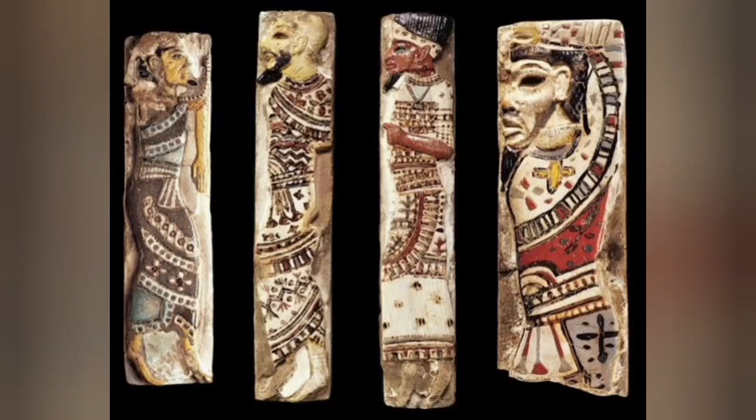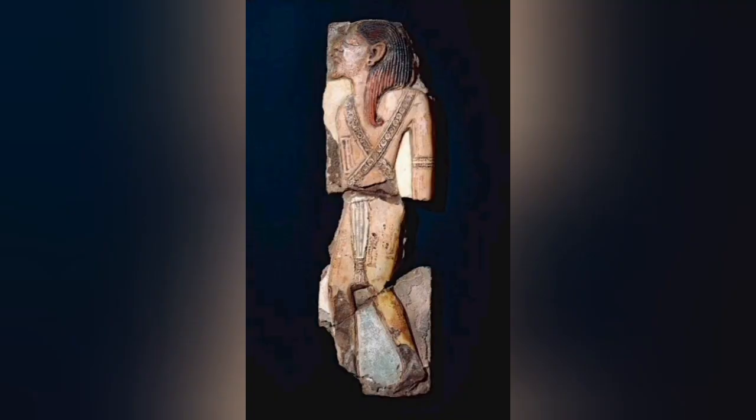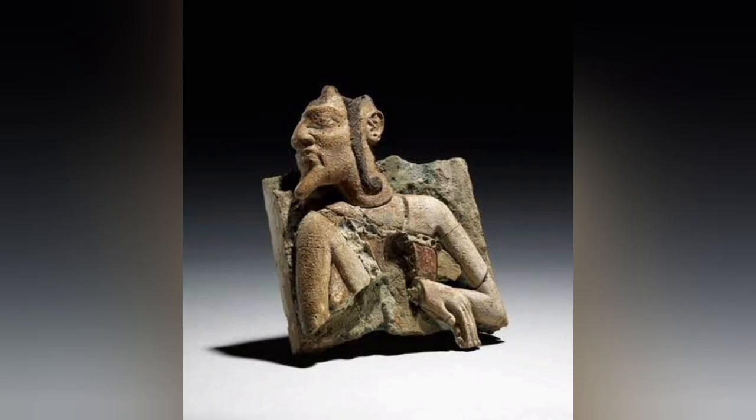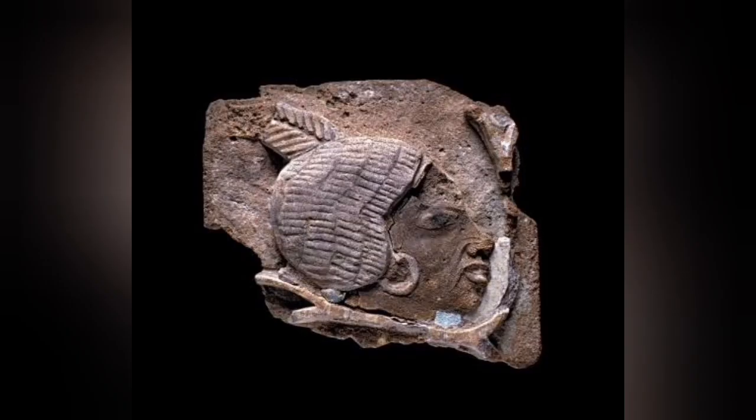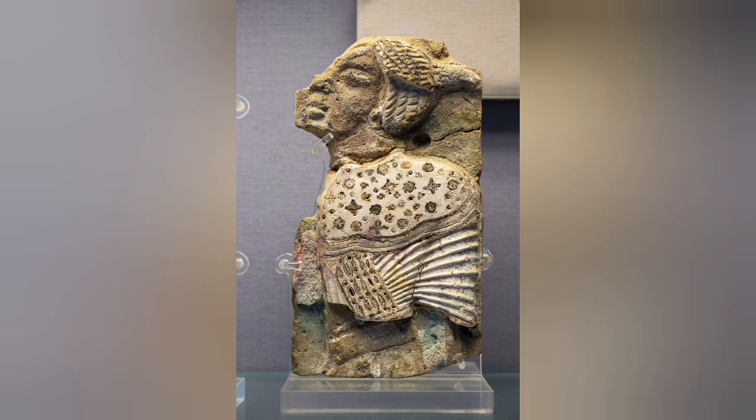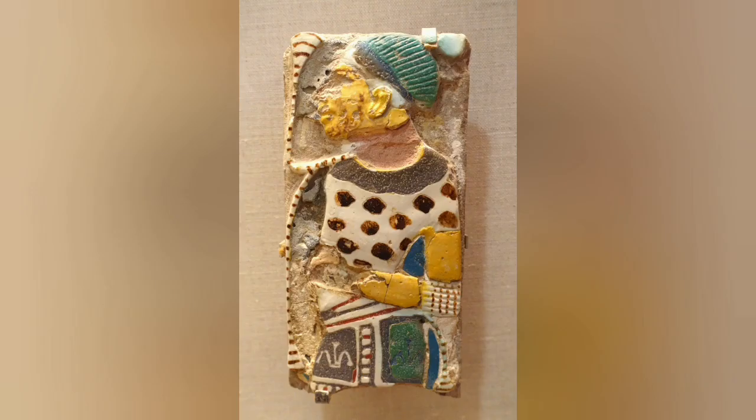The tomb of Ramses III, and they depict the enemies of Egypt, both Asiatics and Nubians. Now, keep in mind, by the time Ramses III came, foreign powers had already ruled Egypt, namely the Hyksos.